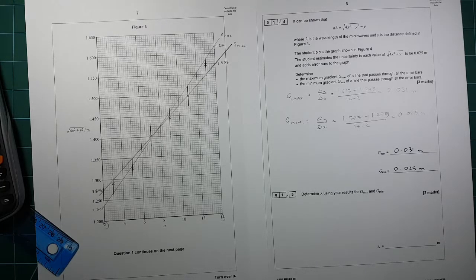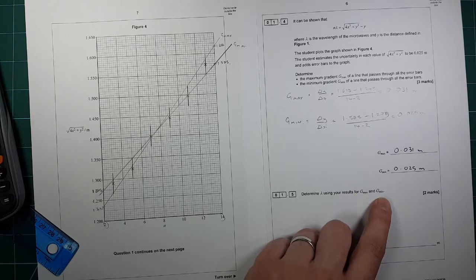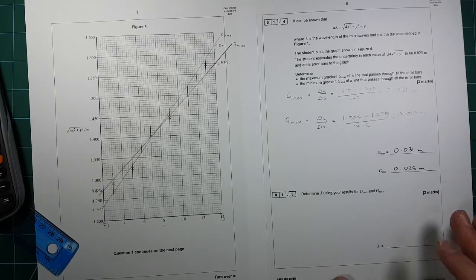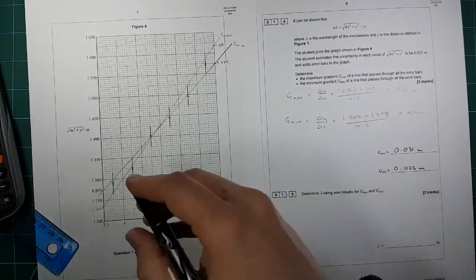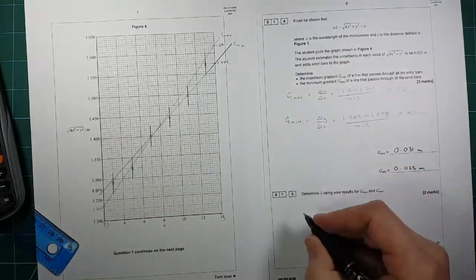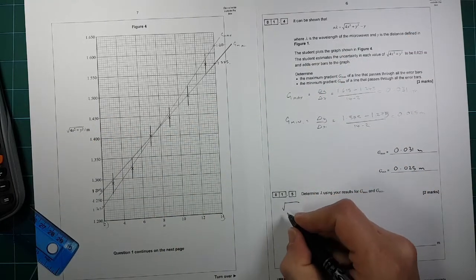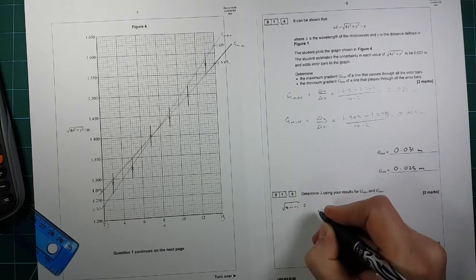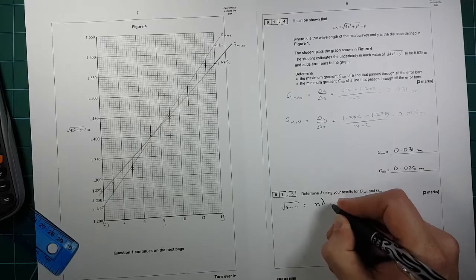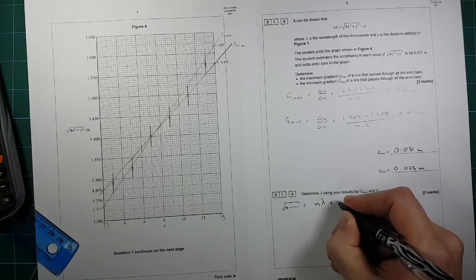So we now need to determine lambda using our results for G max and G min. So we need to go back to this equation here and rearrange it only slightly. This I want on the left hand side. So we've got square root of 4 blah blah blah blah is equal to n lambda plus y.